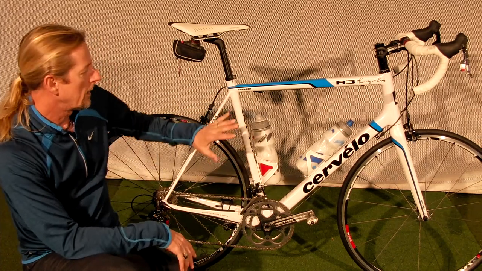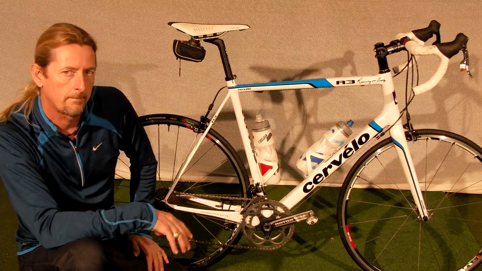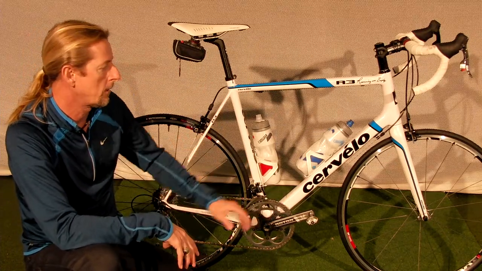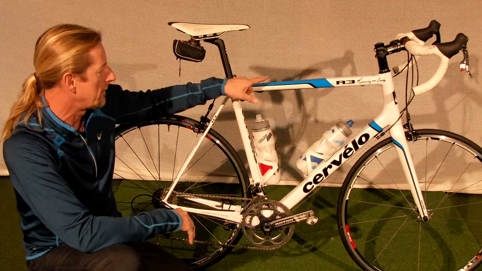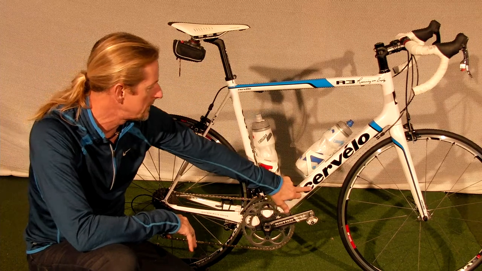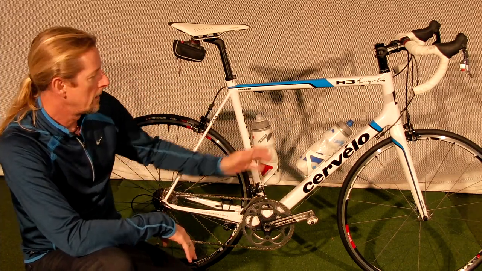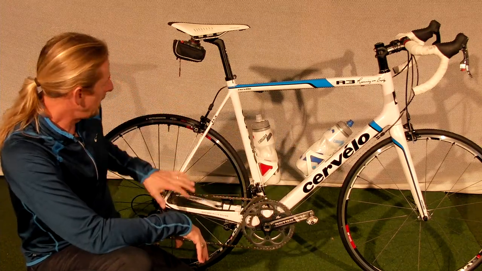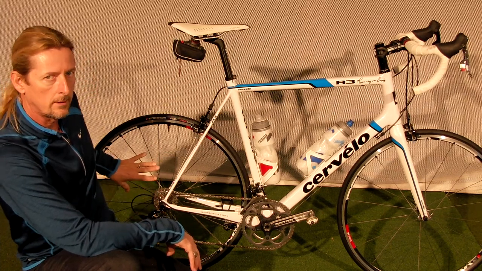A lot of people think that this white portion here is also part of the frame, but it's not. It's connected to the frame, but it's not a whole part of the frame. It's called the front fork. So the basic part of the bicycle is the frame: top tube, seat tube, down tube, seat stay, chain stay. Front fork, and the fork is connected to the front wheel. And then the chain stay and the seat stay, where they come together, that's connected to the back wheel.